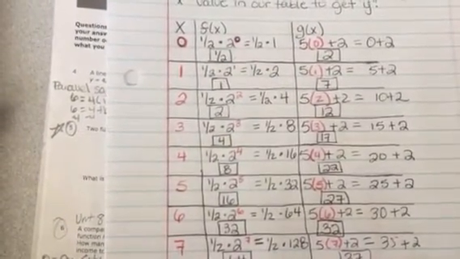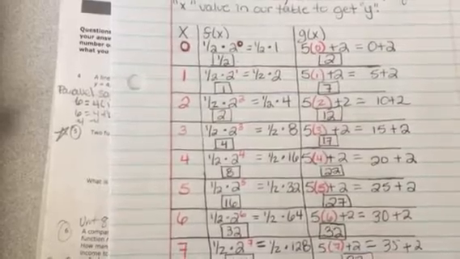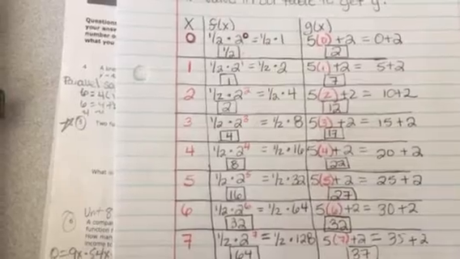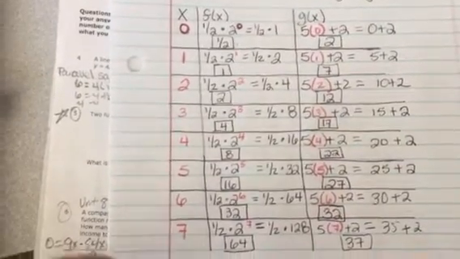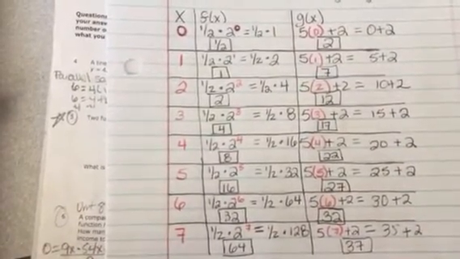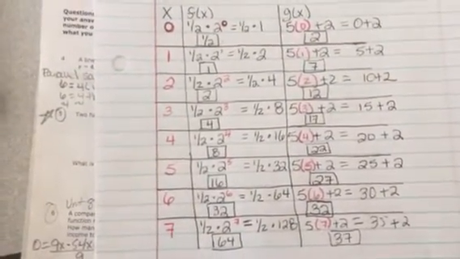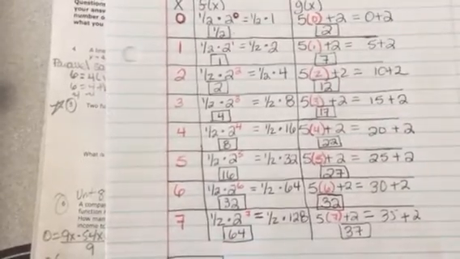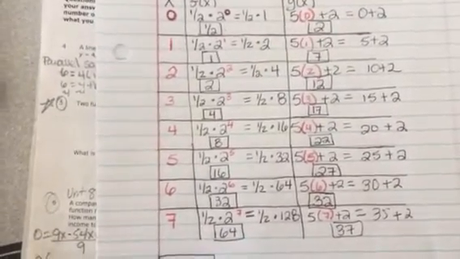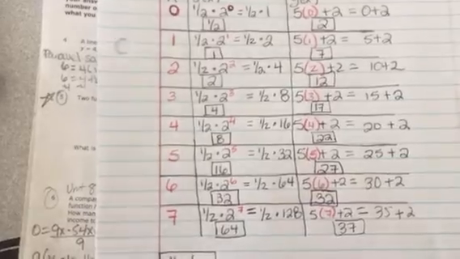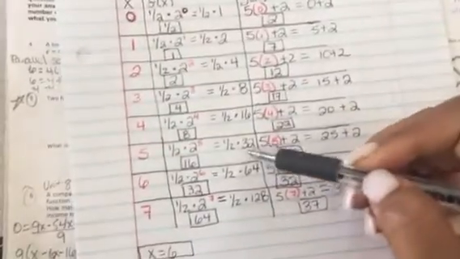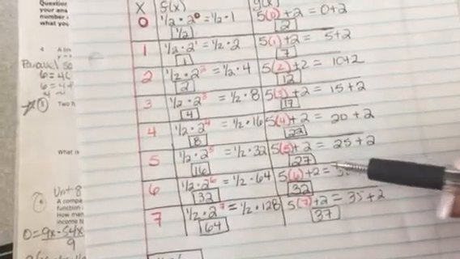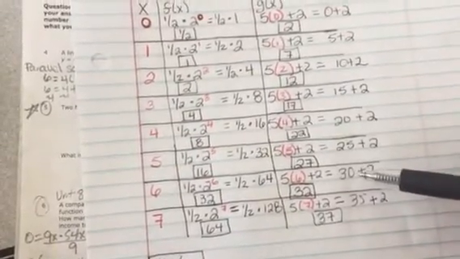Looking at 4, if we fill in 1/2 times 2 to the 4th power, well, 2 to the 4th power is going to be 16 because it's 2 times 2 times 2 times 2. Well, half of 16 is 8. Going over to g of x, evaluating that for 4, that's 20 plus 2, so 22. At 5, 2 to the 5th is equal to 32, so 1/2 of 32 is going to be 16. 5 times 5 is going to be 25 plus 2 is 27.